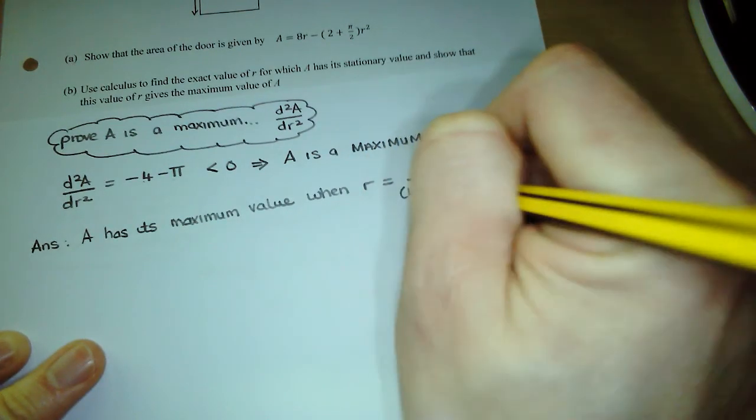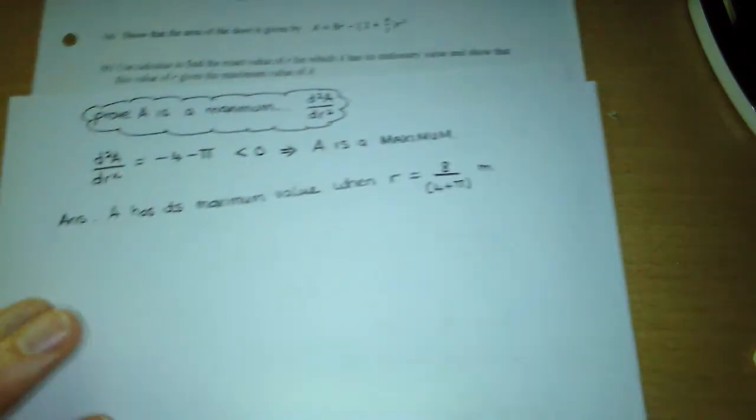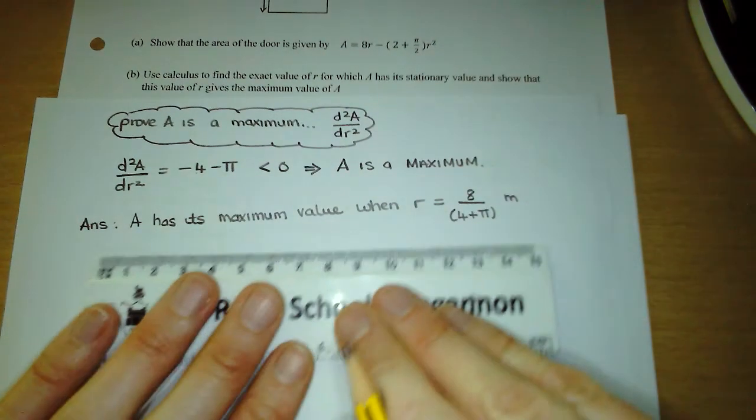And obviously r will be in meters, because we were told that in the question. So there's part B.